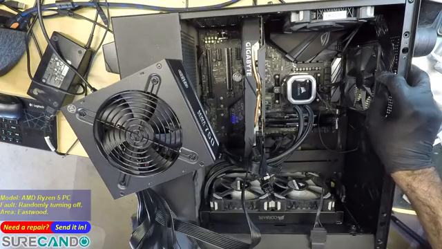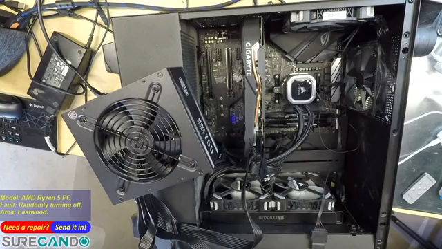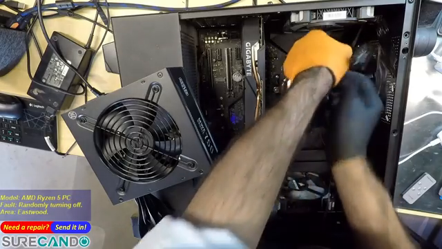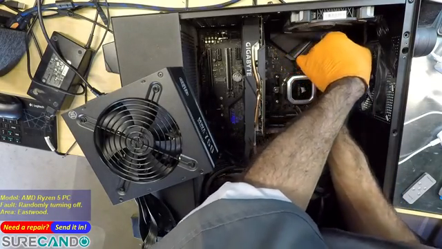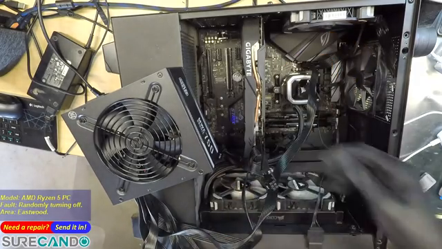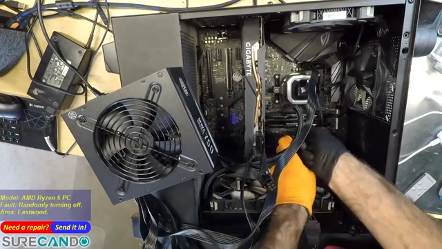Now GPU, CPU power. Okay, that's good. Last is, let's go here.